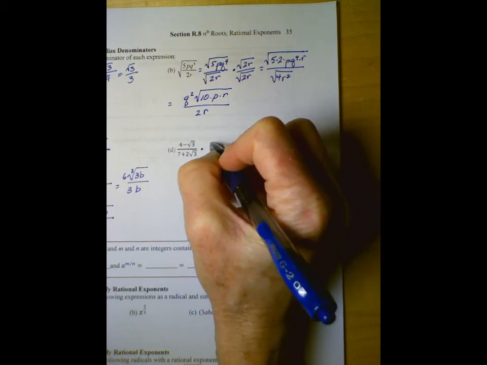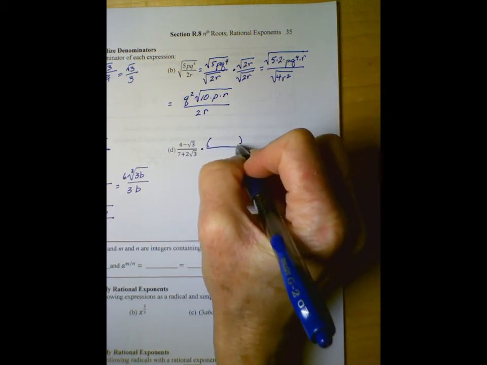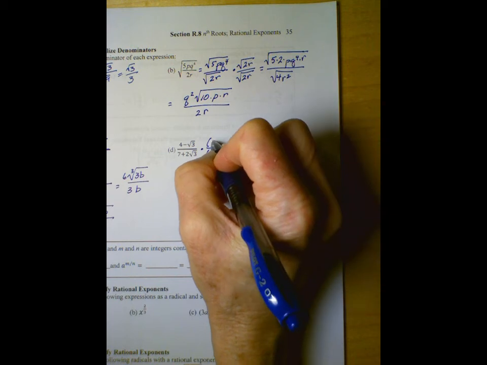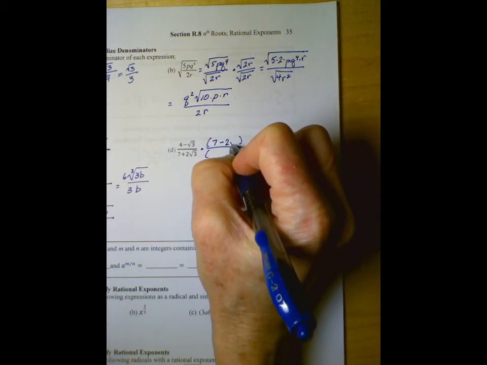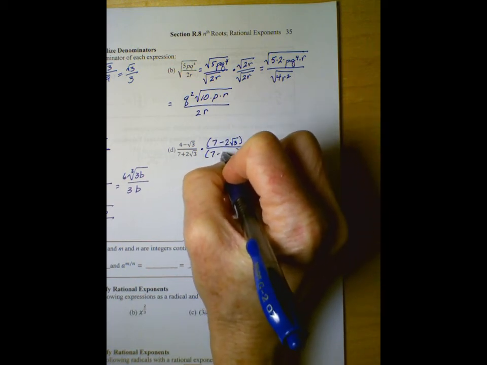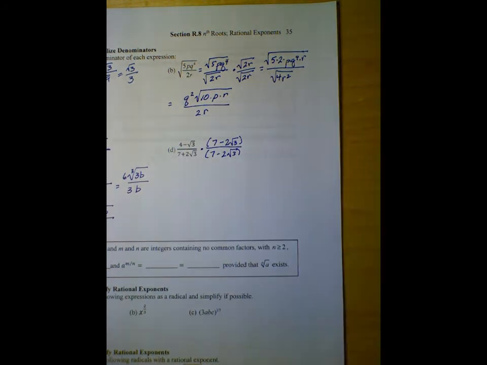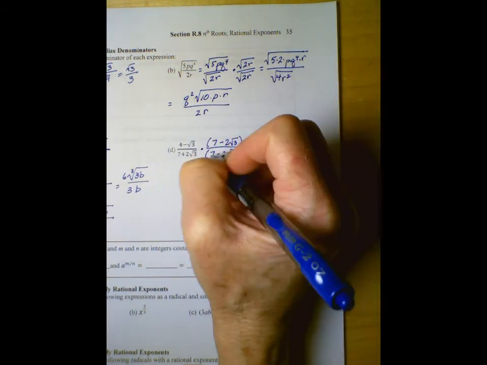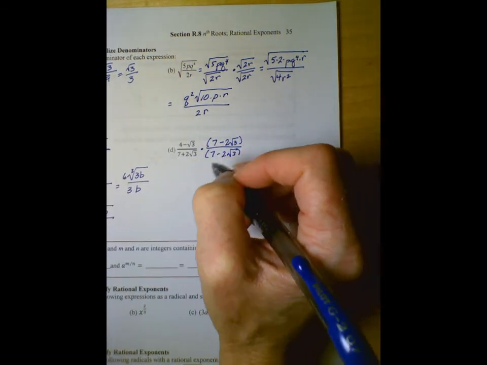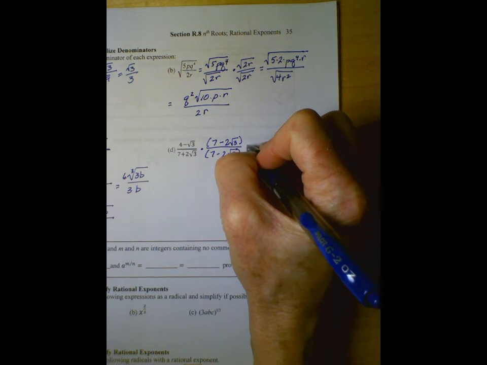So we're going to multiply the top and the bottom by 7 minus 2 square roots of 3. This is legal because that's just the number 1. So we have 2 terms here, 2 here. We're going to FOIL the numerator, FOIL the denominator.